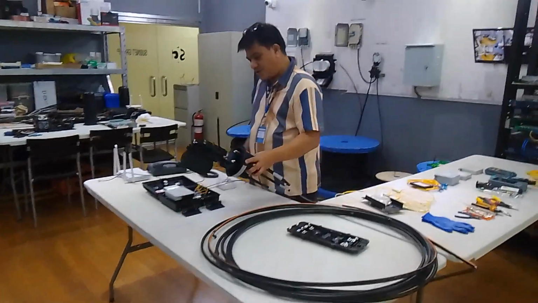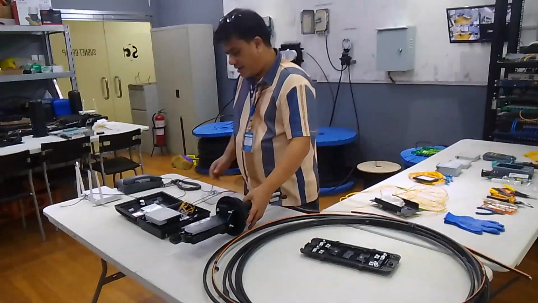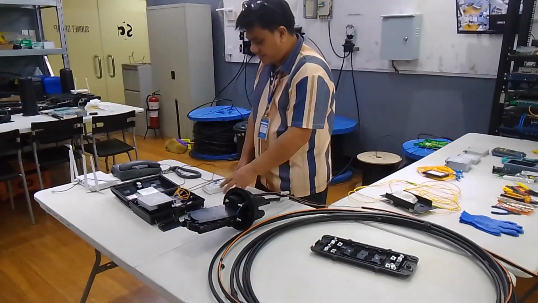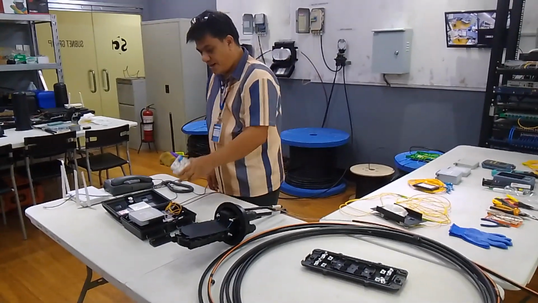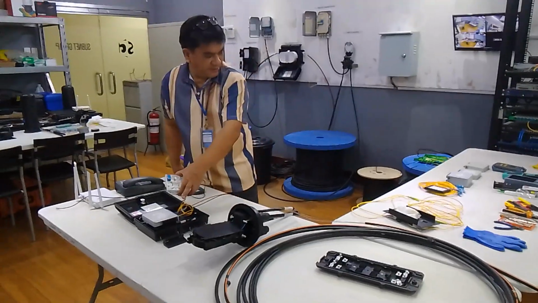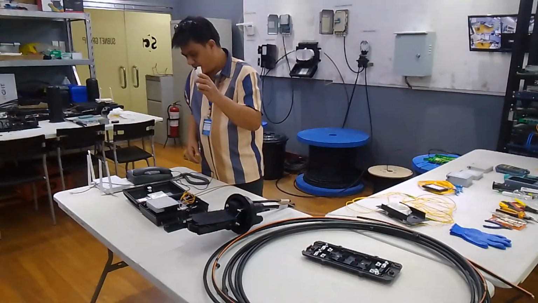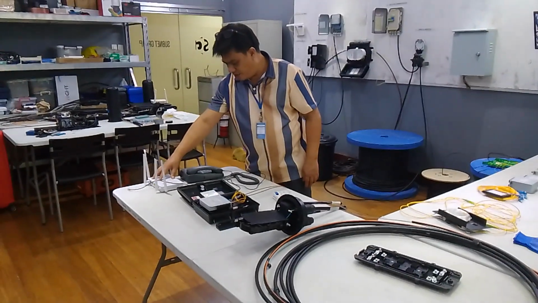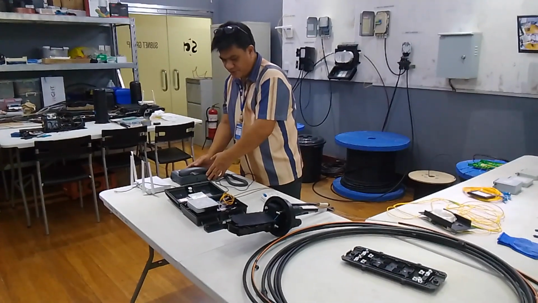We have the dome closures. Okay. We have the knock box going to your subscriber area. The knock box is where the splitter will be placed, and we have the drop cable to the customer house. We have the ONU and ONT, and we have the telephone set.